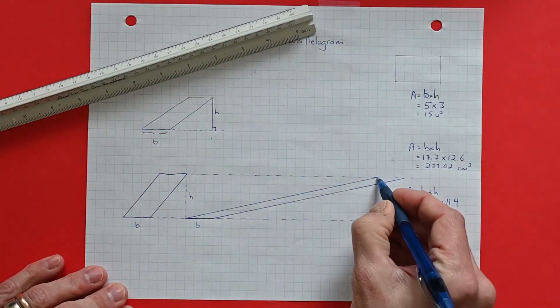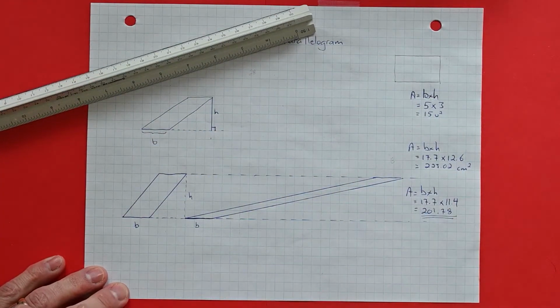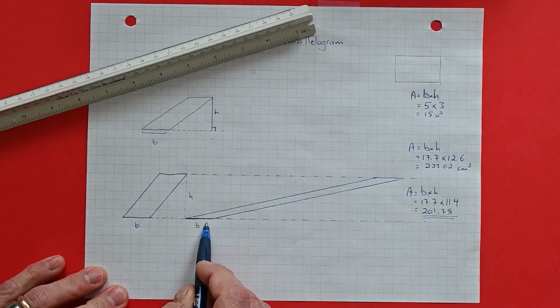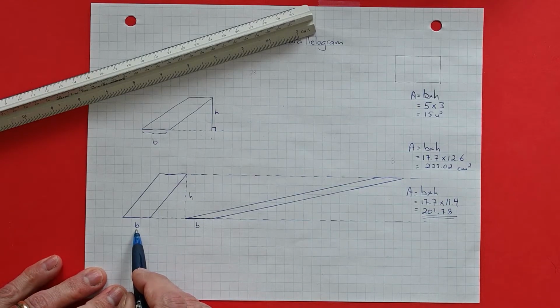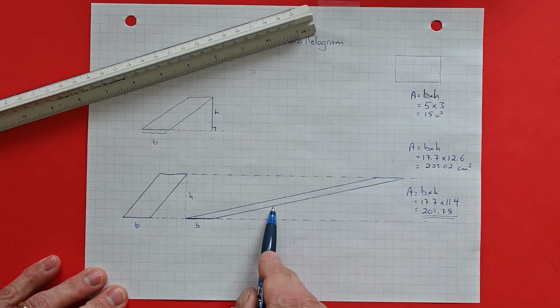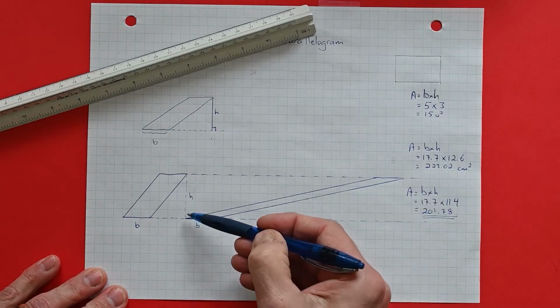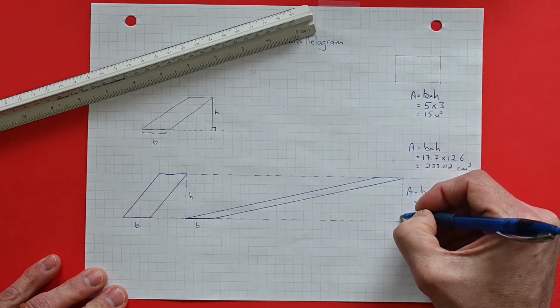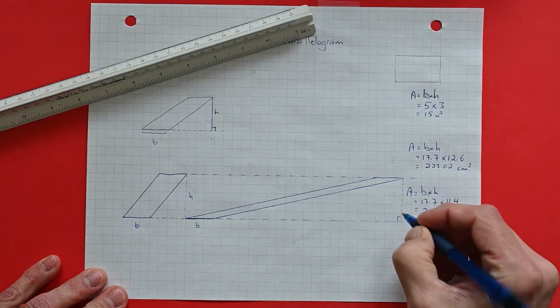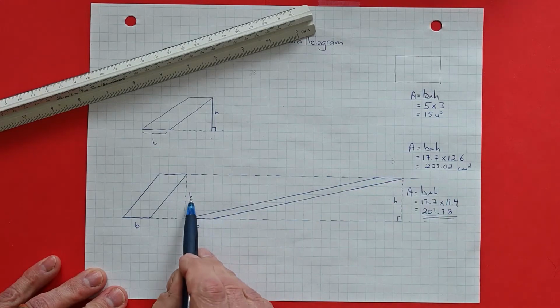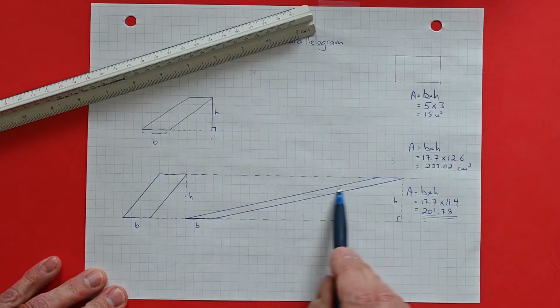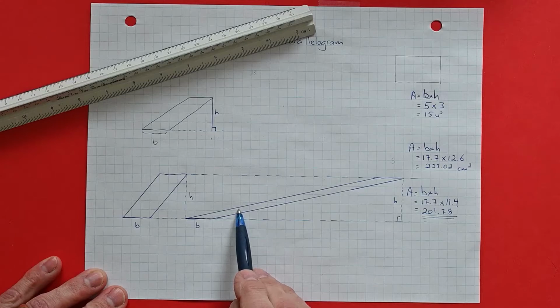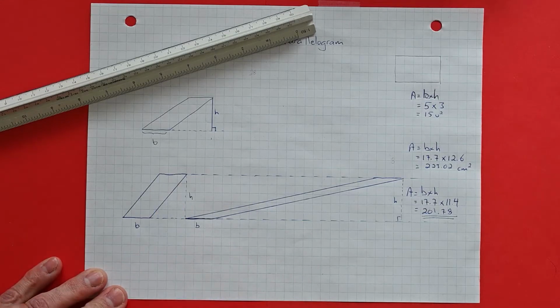So here we have a very stretched out parallelogram. Base is 3, same as this one. What is the height of this parallelogram? Well, it's actually the same as this one, isn't it? Because if I come down at exactly 90 degrees to the base, this height is the same as that height, which means this parallelogram must have exactly the same area as that one, since area is just base times height.